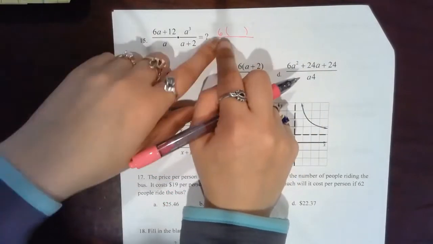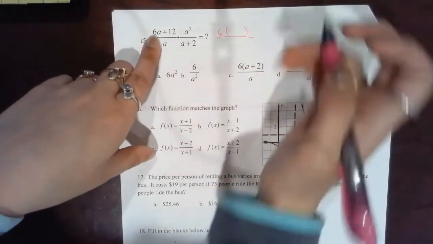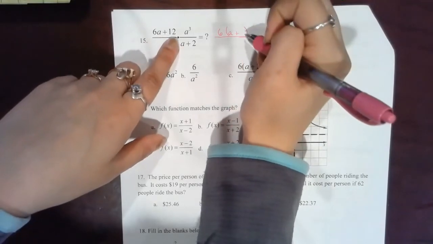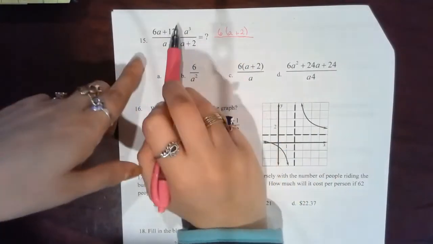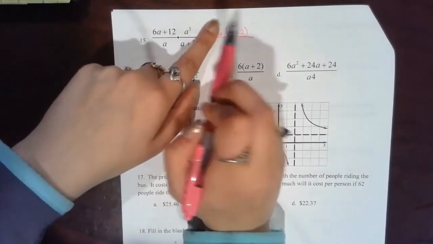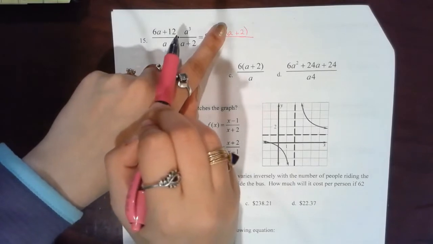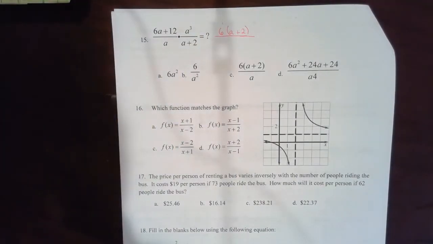If we take out a 6, it's got to go somewhere, so it goes outside our parentheses. So 6a divided by 6 is just 1a, and 12 divided by 6 is 2. Now, if you distributed this, you get the original. If we didn't have the 6, a plus 2 is different from 6a plus 12. That's why when we factor, we're not changing anything, we're just making it look different.